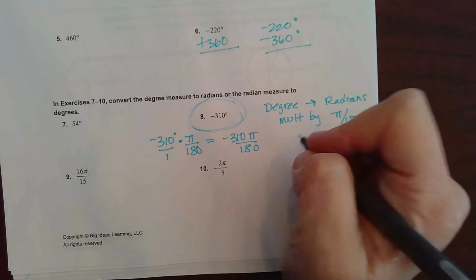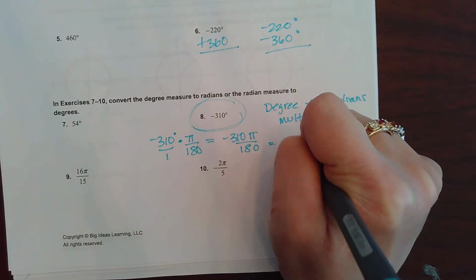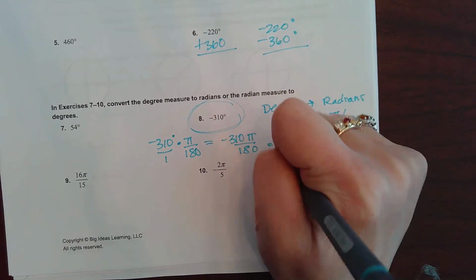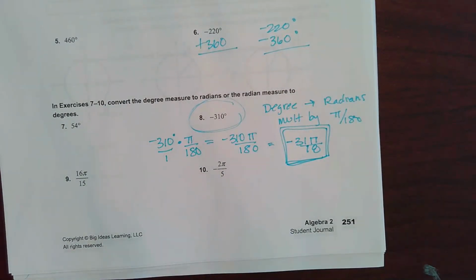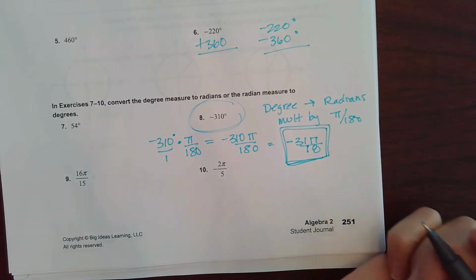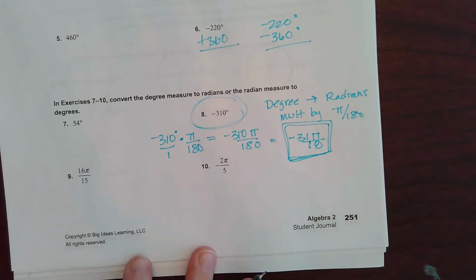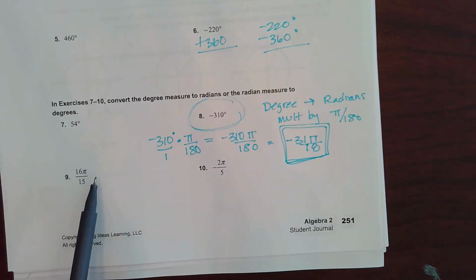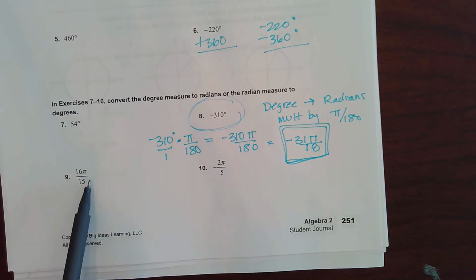Of course, you can do it in your head too. So I get negative 31 pi over 18. You will generally have directions that say leave your answer in degrees or in terms of pi. That just means don't multiply by pi. If you're given a radian measure, so you don't see any degree symbols here, right? This is a radian measure.